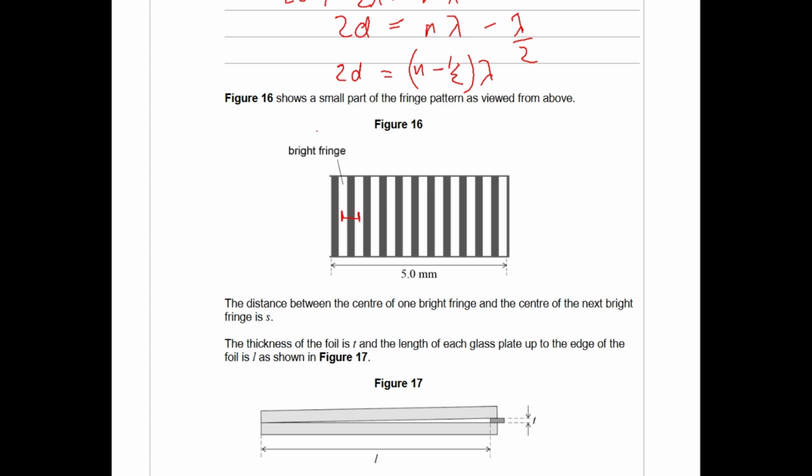The issue here is if you went from the center of the bright spot to there, you've still got some overlapping here and overlapping there. So I'm going to do it from the center of this to there. That's 1, 2, 3, 4, 5, 6, 7, 8, 9, 10, 11.